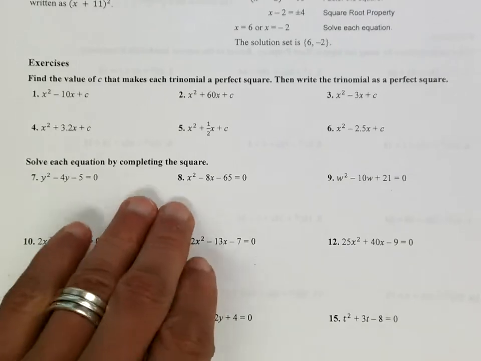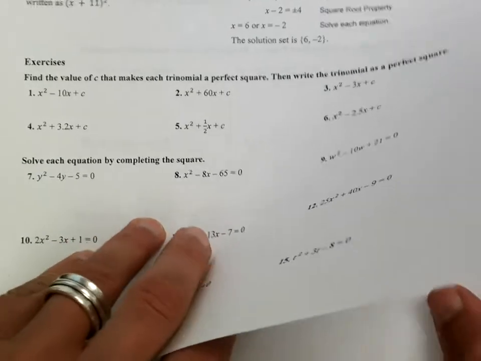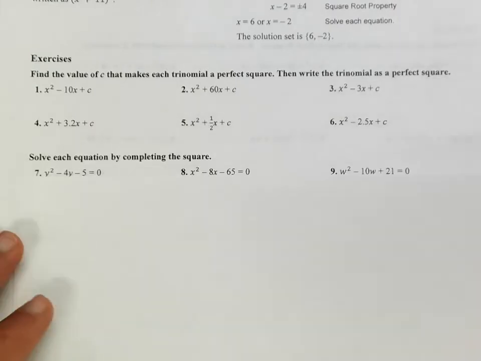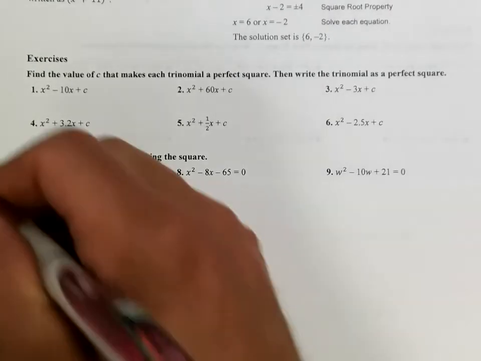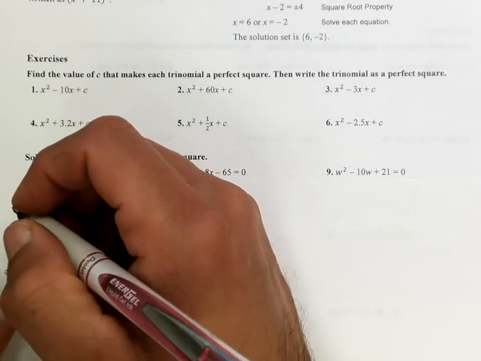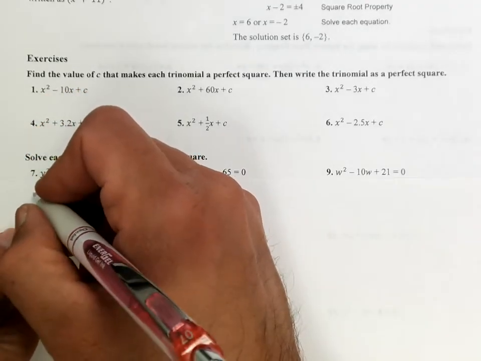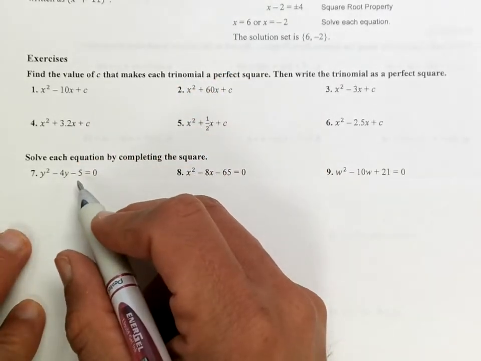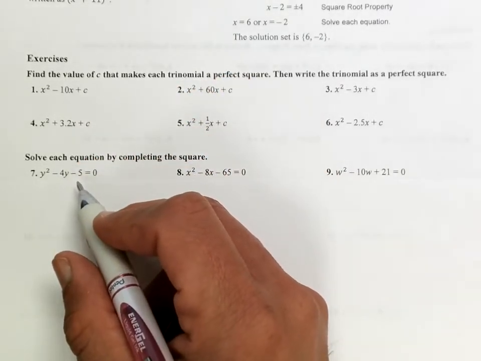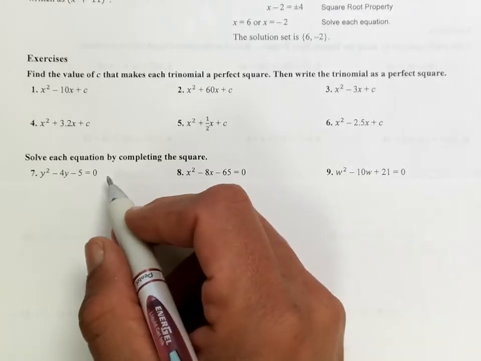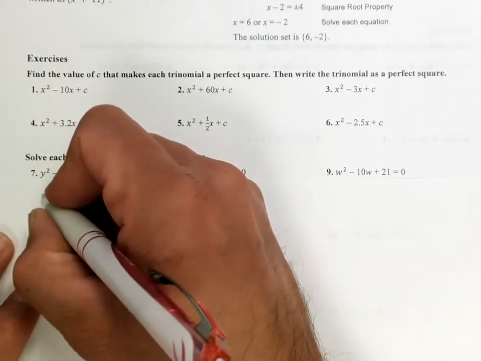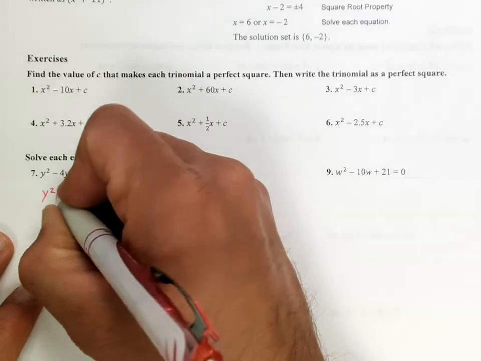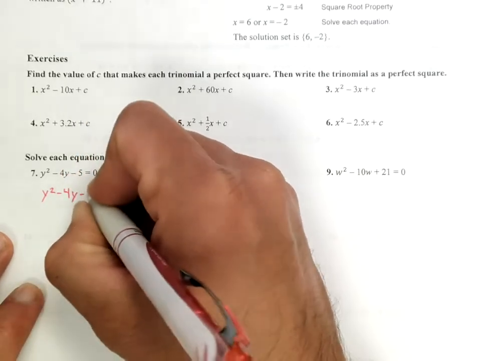I'm actually going to write this on an extra piece of paper here. It's a pretty simple concept once you get it. All right, so number 7. What we're going to do first, before we complete the square, we solve the equation by completing the square, is add the 5 to this side, okay? So we have a y squared. Well, let me rewrite the whole equation, then I'll show you how to do it.